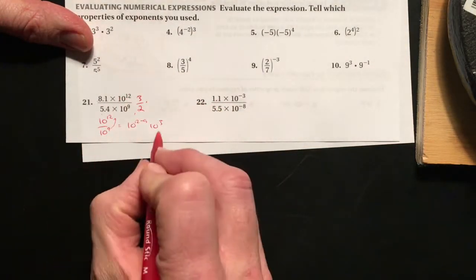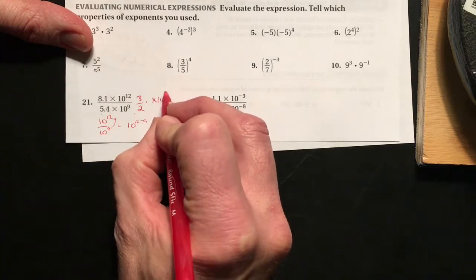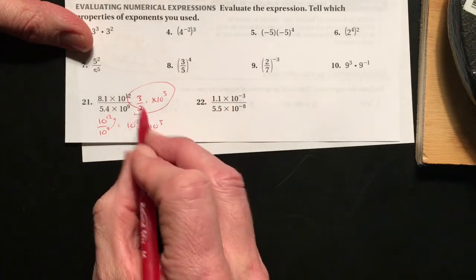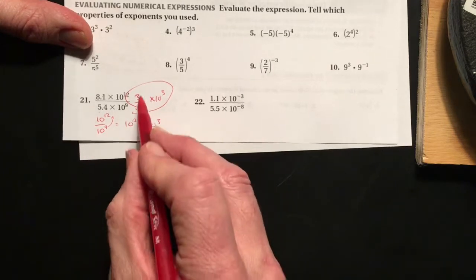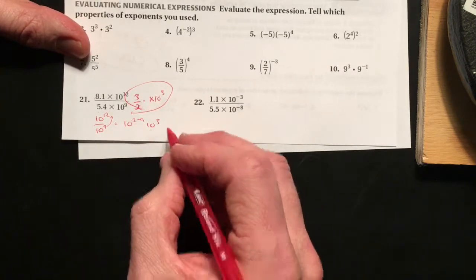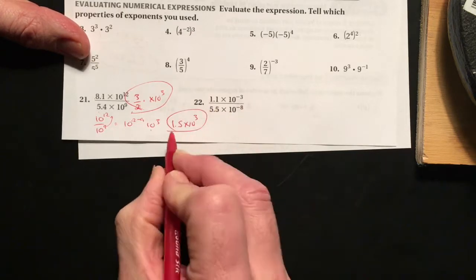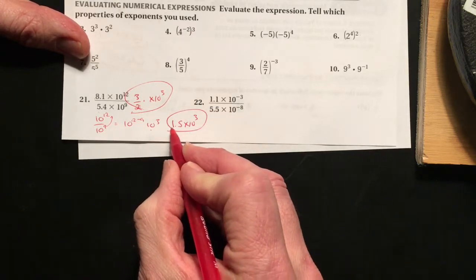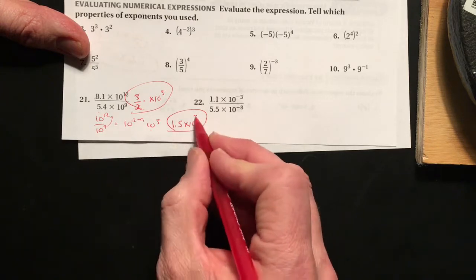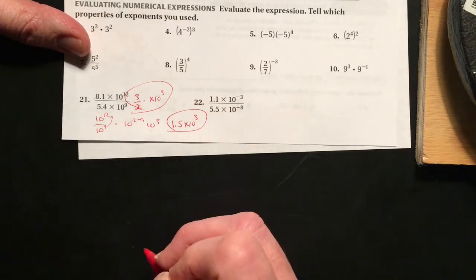This part became 10 to the 3rd. Now that's not your answer. You put it in a calculator, you get 1.5. So 1.5 times 10 to the 3rd. And now I've got one number between 1 and 9 to the left of the decimal. Exponents ready to go. That's the answer.